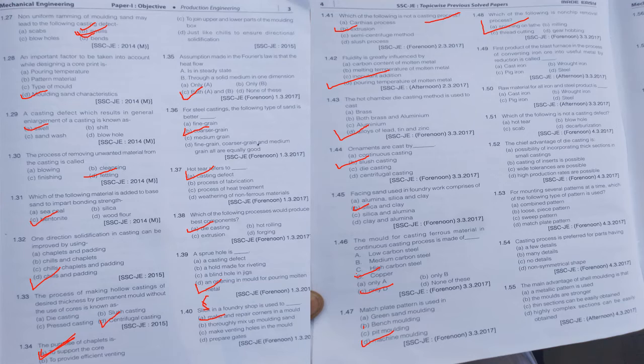The first product of the blast furnace process is pig iron. Question: raw material for iron and steel is pig iron. Which of the following is not a casting defect? Decarburization. The chief advantage of die casting is the high production rate. Molding several patterns at a time is possible.